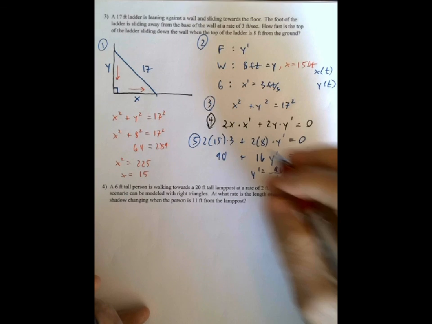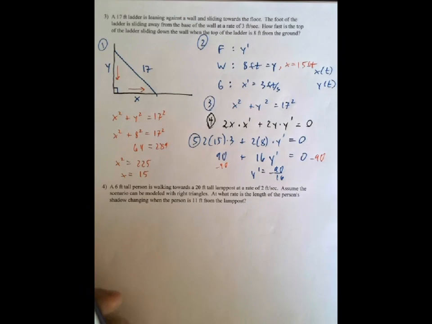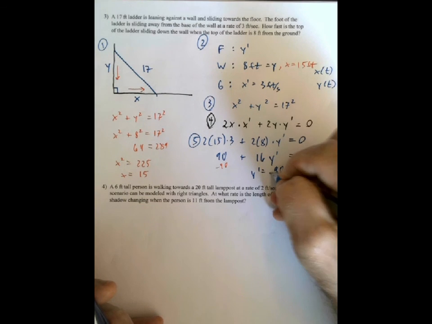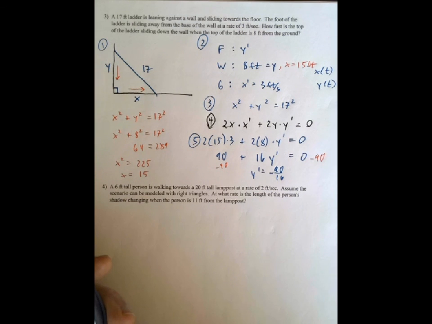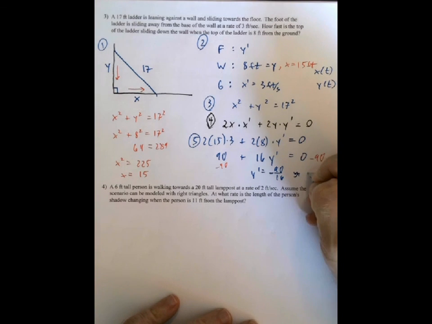Because of the 0, you had to subtract the 90 from both sides. So this is going to come out to be negative, like we thought, and 90 divided by 16 is, according to Mr. Calculator, about negative 5.6 feet per second.